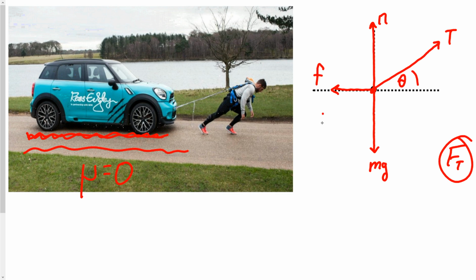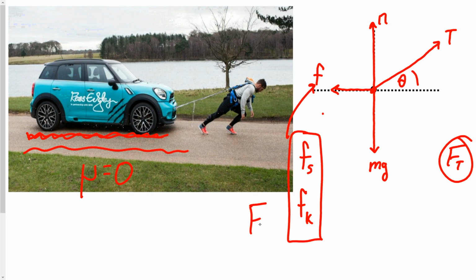Now, depending on the scenario, there's two types of frictions. Fs for static, so that just means it's not moving, and FK. I'll be the first one to admit a lot of times I'm lazy and I just write the letter F. Your teacher, though, might write little f. So just be aware of all these little intricacies of this.